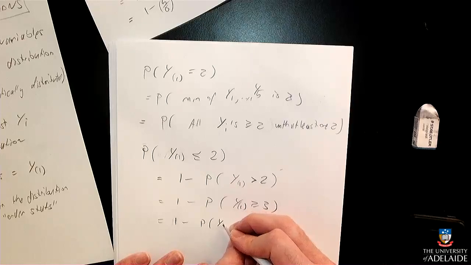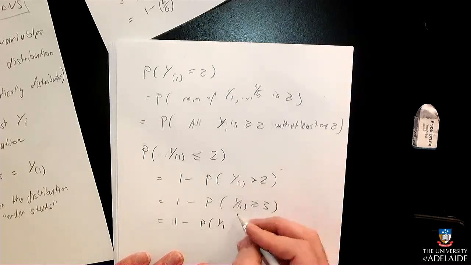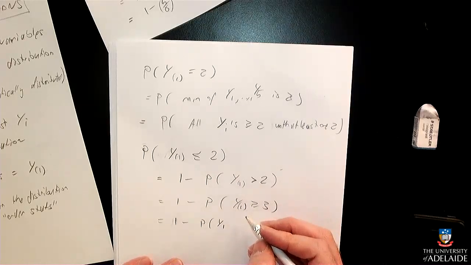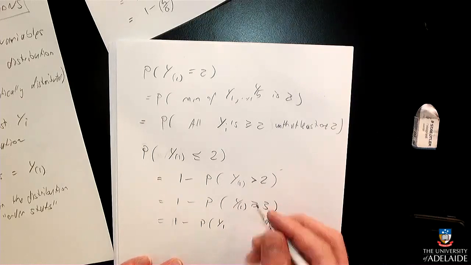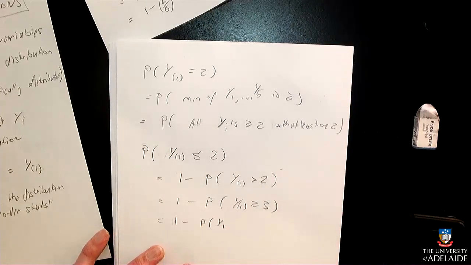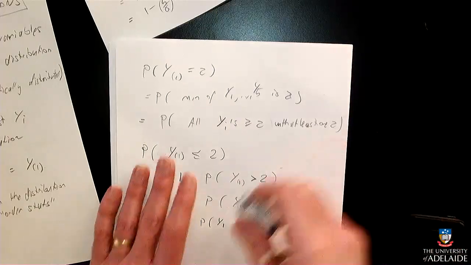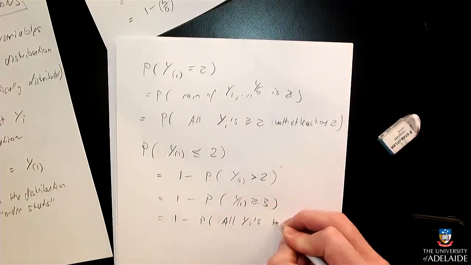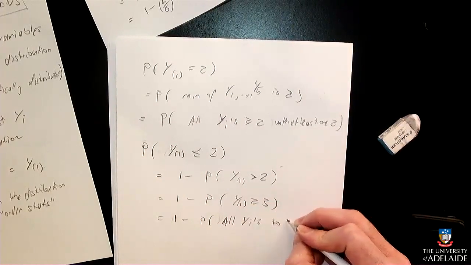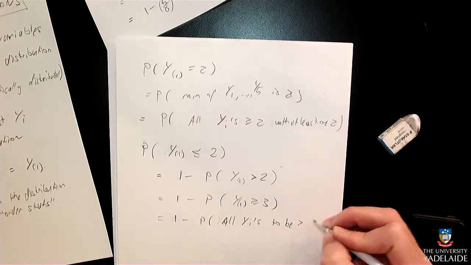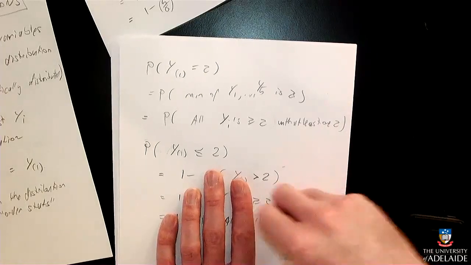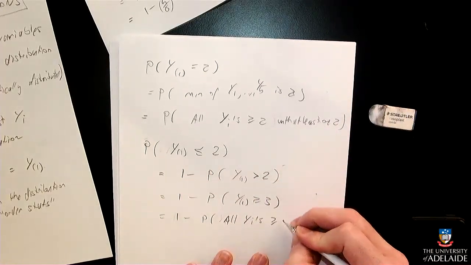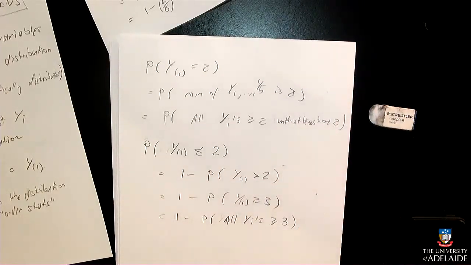So all of them would have to be greater than or equal to 3 for the minimum to be greater than or equal to 3. Because if any of them was less than 3, the minimum would be less than 3. So I need all the yi's to be greater than or equal to 3 to do that.